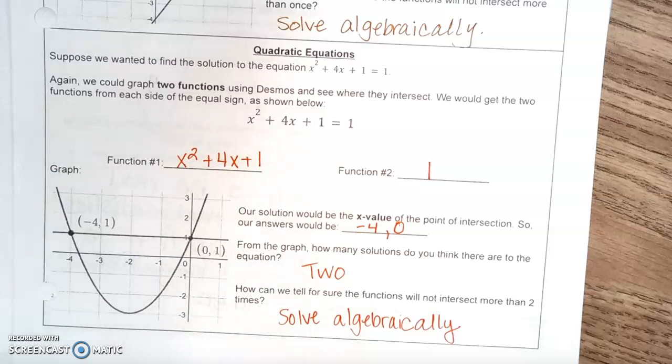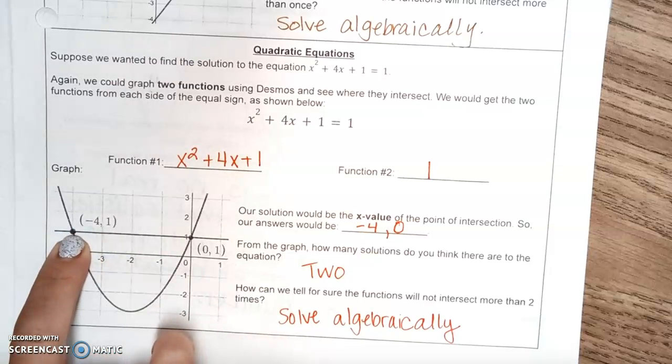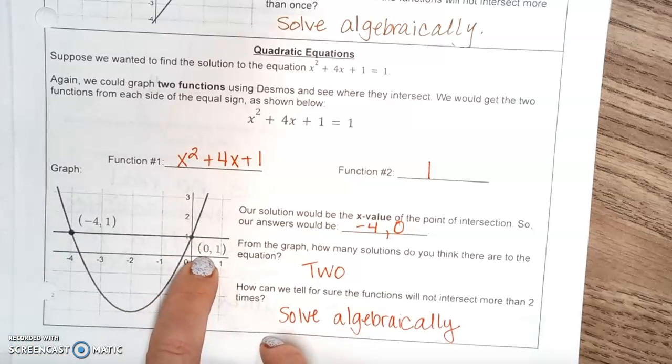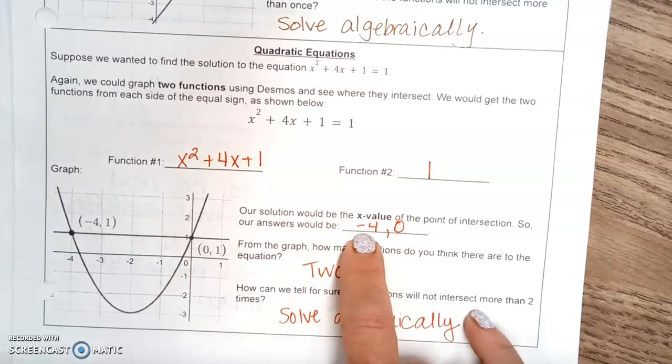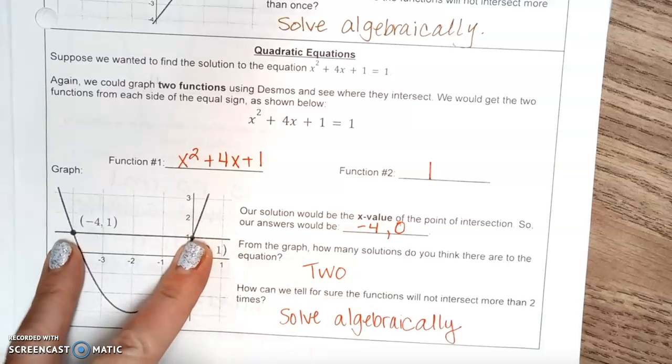So our answers with an S would be the x value here at this point of intersection, which is -4, and the x value here at this point of intersection, which would be the 0. So the -4 and the 0 would be the solutions. So from the graph, how many solutions do you think there are to this equation? This one has 2, okay?